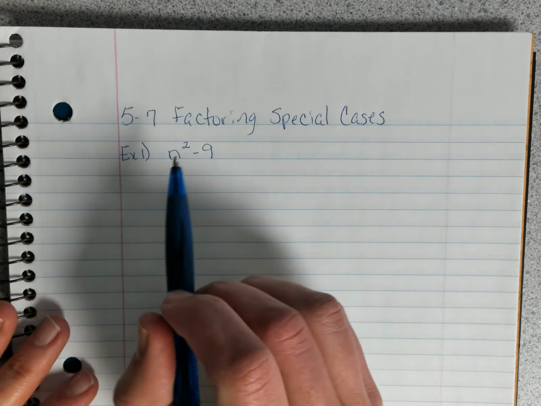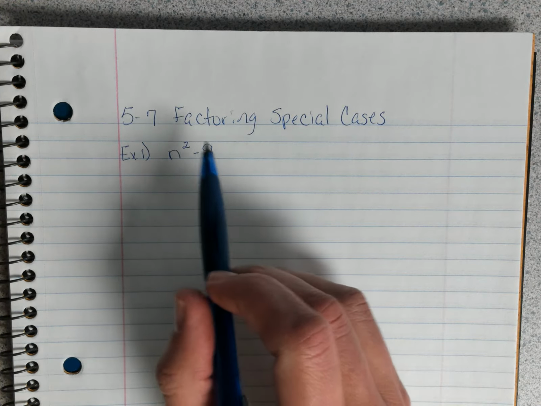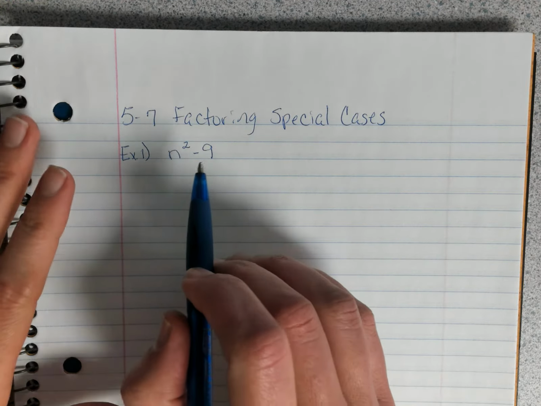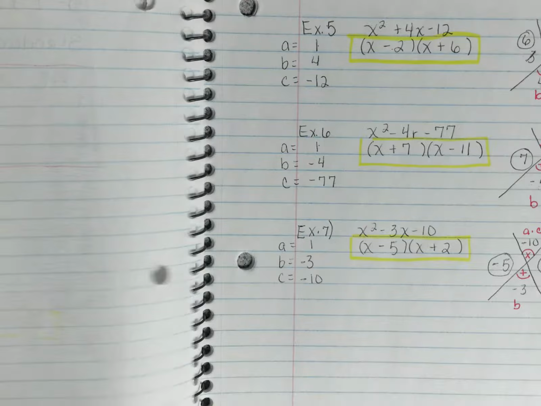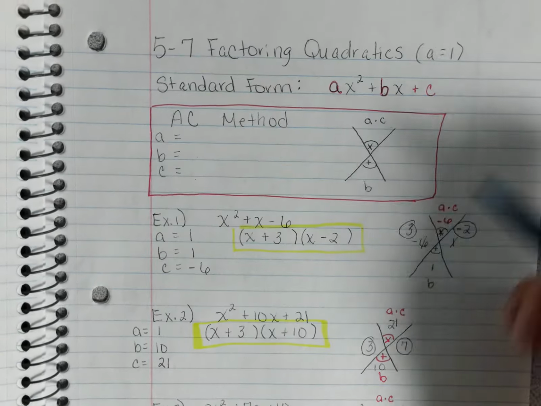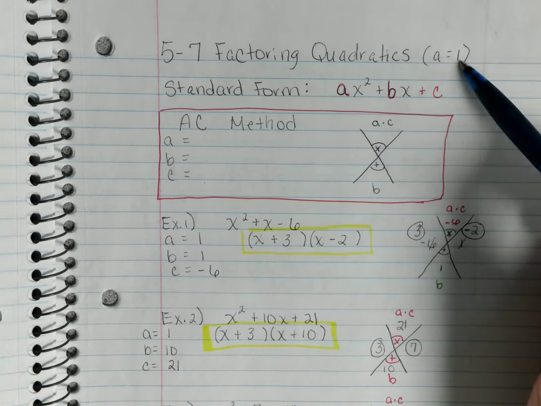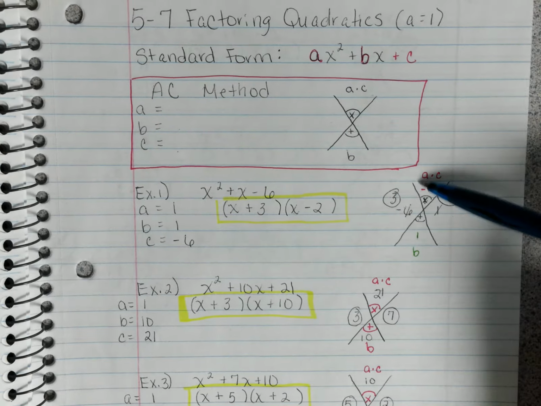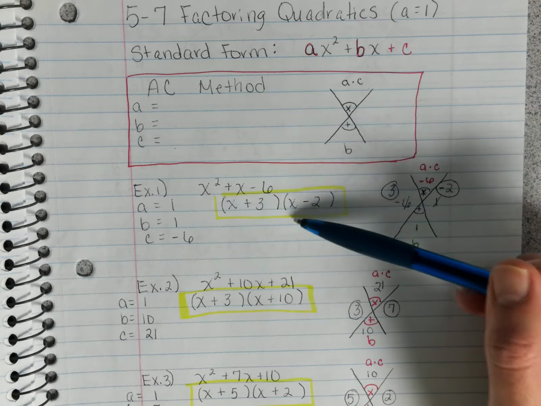And before I do this one, I'm going to show you the first way I showed you guys when we first started doing factoring. So if you look back in your notes, when a is equal to 1, and this is the one I'm showing you right now, we used the AC method, the factoring method, and the two numbers you found, you put them in and you were done.